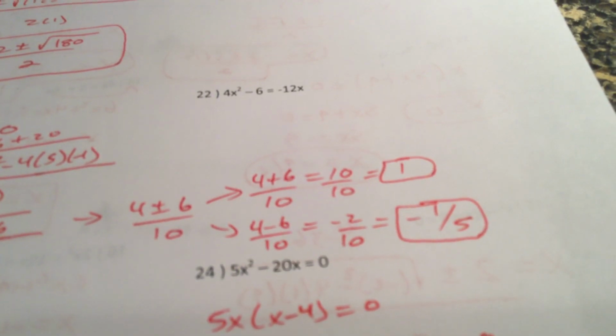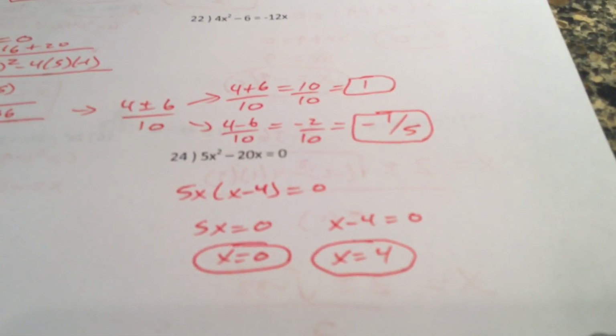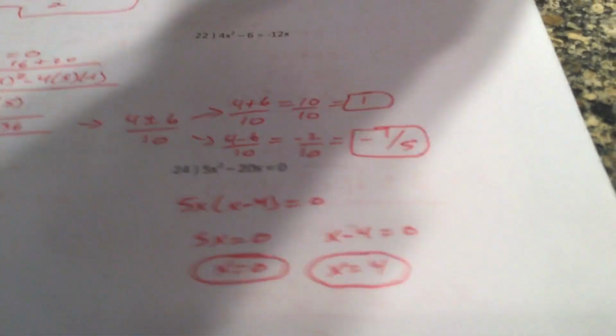Okay. Divide both sides by 3. X squared equals 16. Take the square root. Square root of 16 is 4. X equals plus or minus 4. Factor out the 5x they have in common. Then you have 5x times x minus 4 equals 0. 5x equals 0, x minus 4 equals 0. Those are your two answers, 0 and 4.